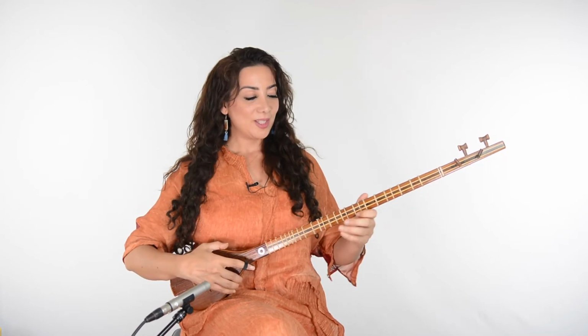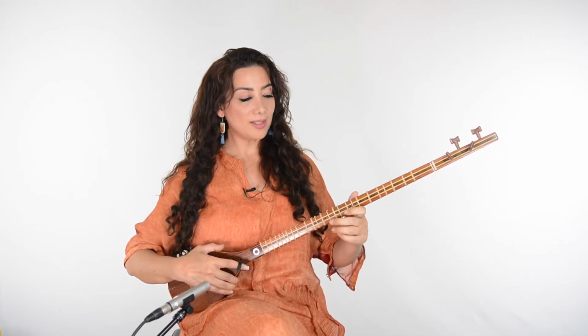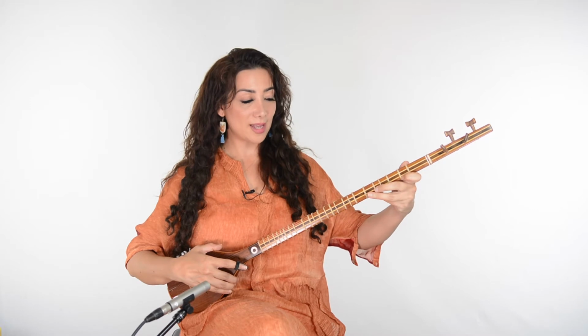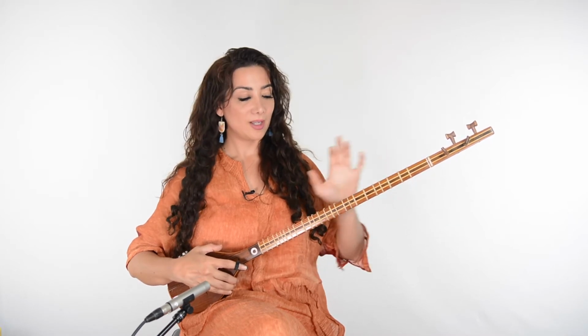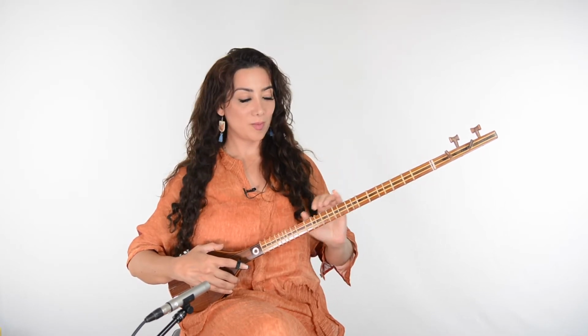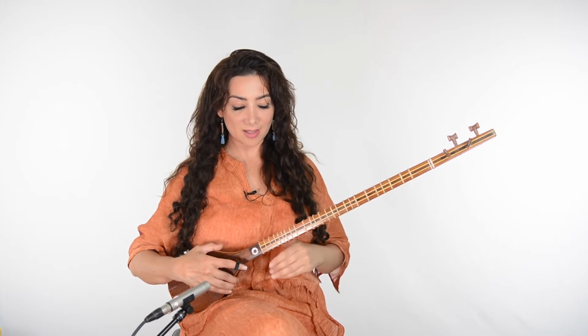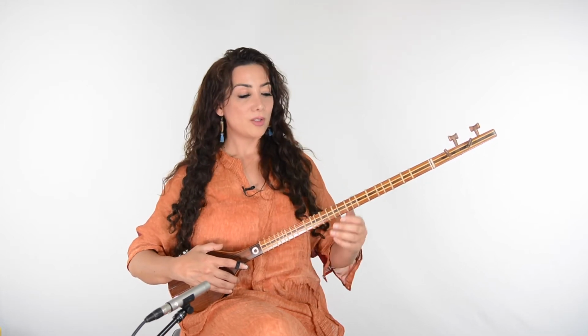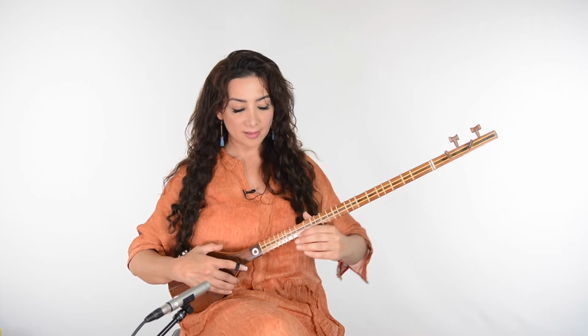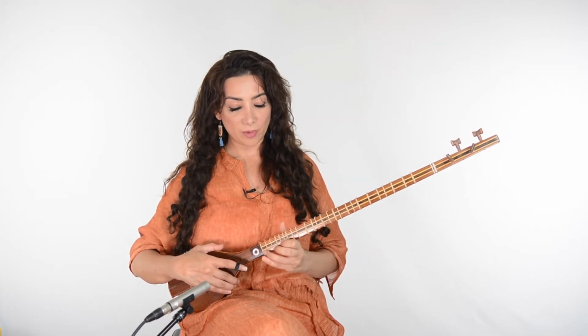Now we are going to go to the middle range of our frets on the neck of the instrument. So we call it parde, bala daste. Bala means upper. Vasat daste means middle. Pain daste means lower range. So up, middle, and down. Up is bass, middle is a little bit like 5, 6, 7 steps higher, and then we are going to go to the octave.